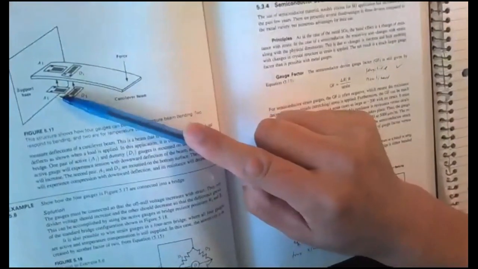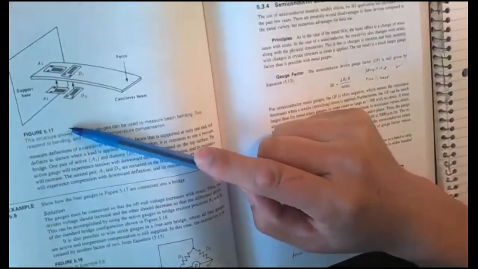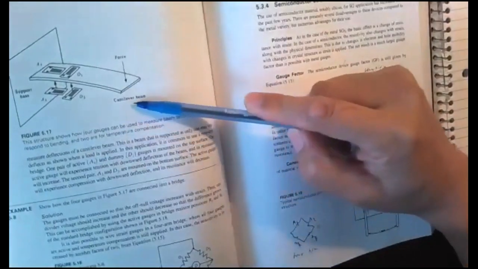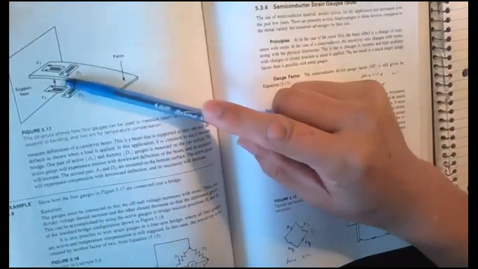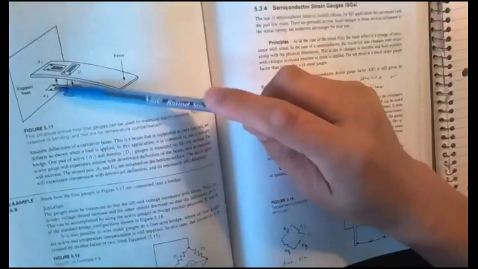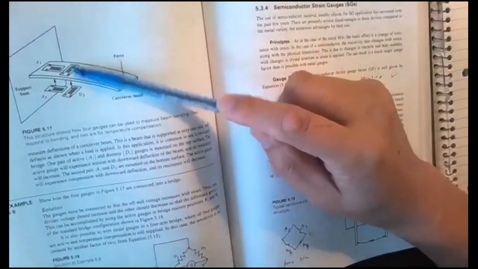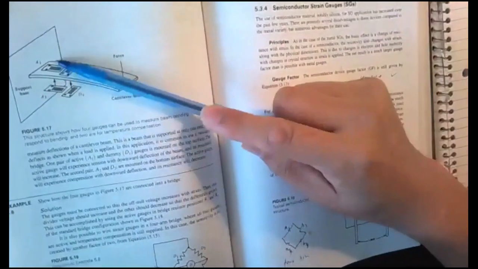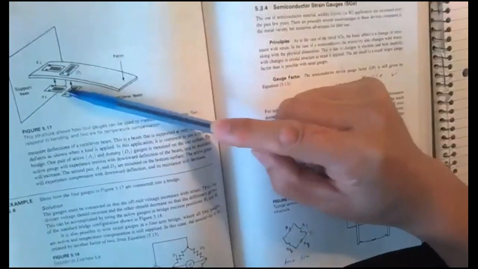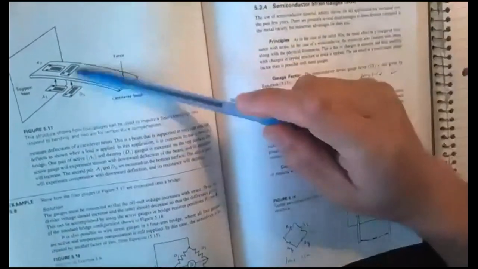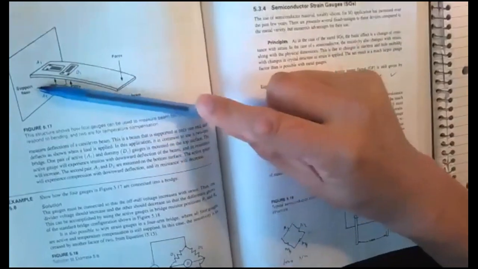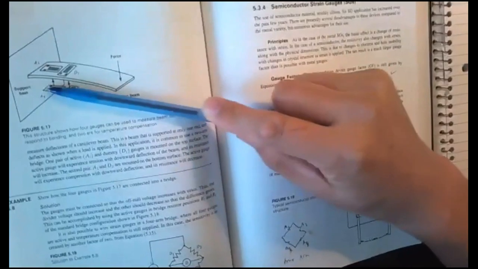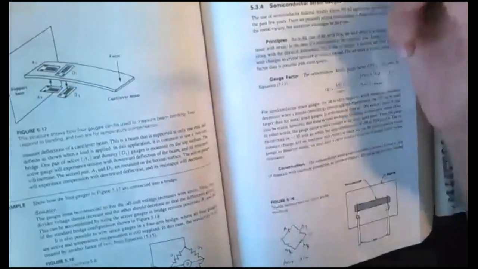Another example is we not only put two, we actually put four together. We call it a cantilever beam. We put four together to make it more sensitive. So we have two active, two dummy. They will be all identical. The active and dummy are made identical. The only difference is the dummy is in the inactive direction. The active sensor is in the active angle.